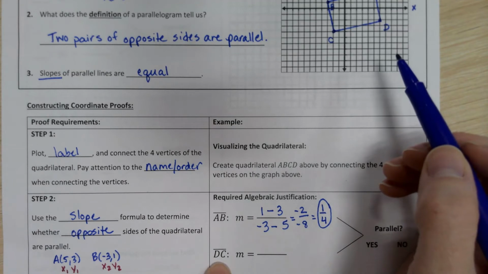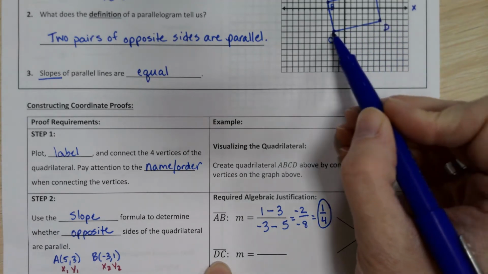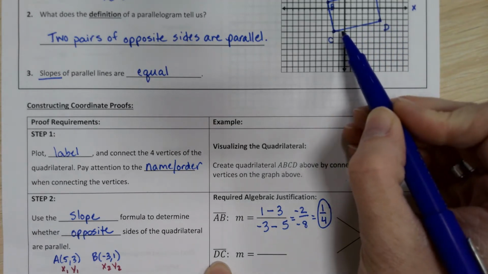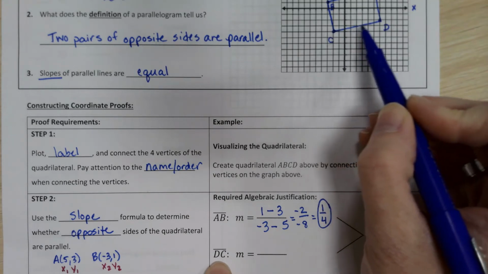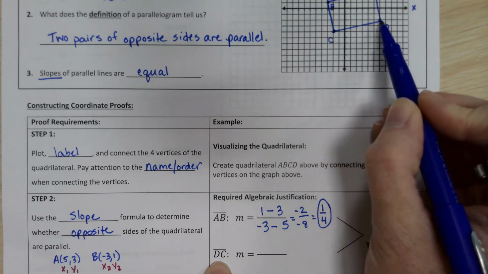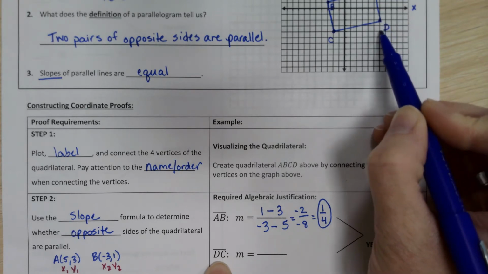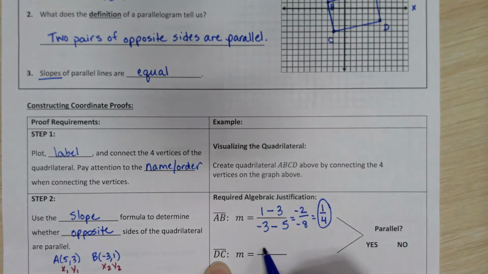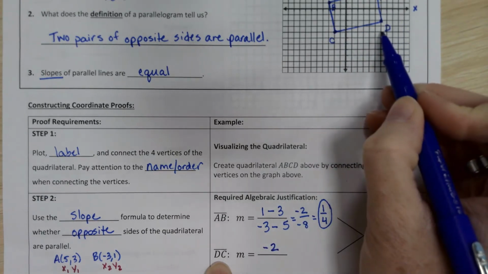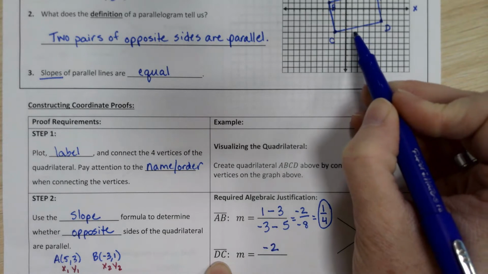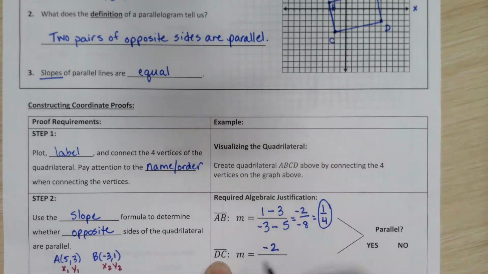So if I want to find the slope of segment DC, I'm going to focus on counting that rise over the run. So if I go from D to C, the rise would actually be negative 2. It would take me 2 boxes down to get matched up with C. So that would be the top of my fraction. And then 1, 2, 3, 4, 5, 6, 7, 8 boxes to the left would be a negative 8. And then same thing as before, that has a common factor of negative 2. So if I reduce that fraction, it's going to turn out to be 1/4.